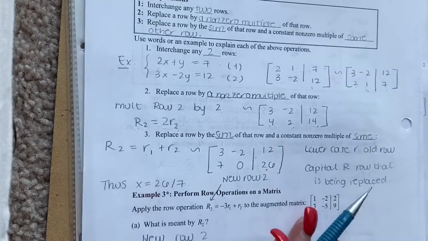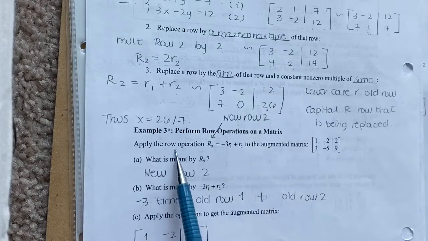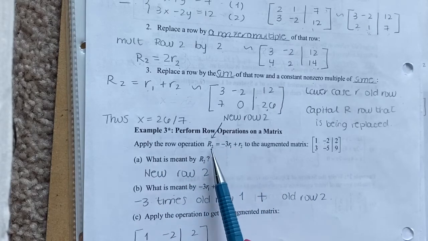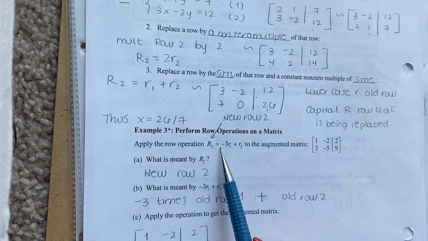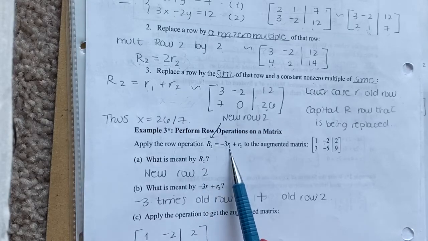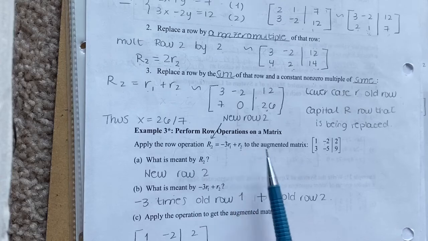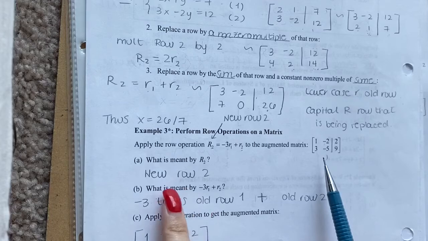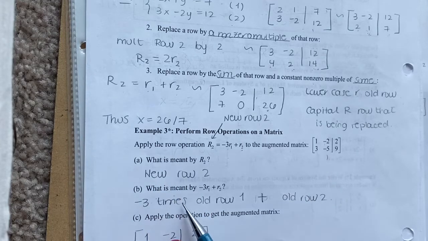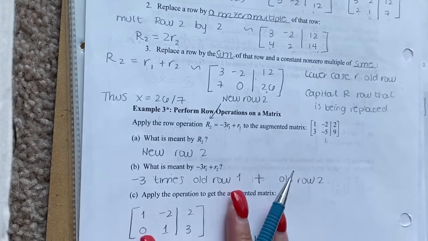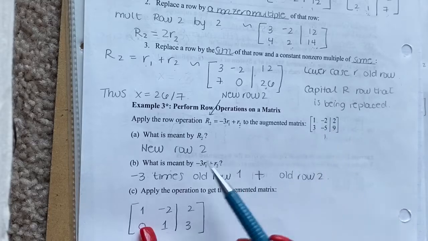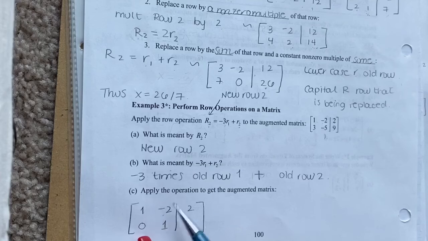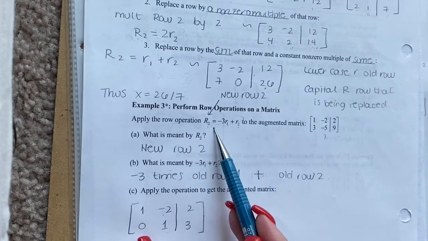So in example number 3, we are going to perform row operations on a matrix. If we apply this operation that you have over here, meaning your new row 2 is going to be equal to negative 3 old row 1 plus old row 2 to this augmented matrix, this is going to be your original. I'm not telling you to change row 1, so row 1 stays the same. The one that is changing is row 2.